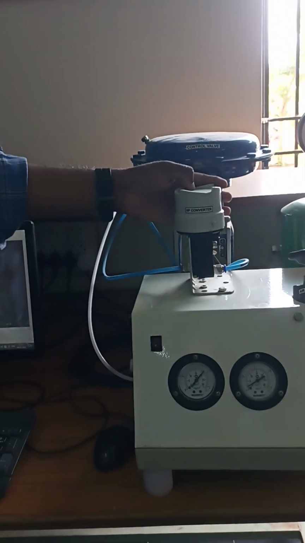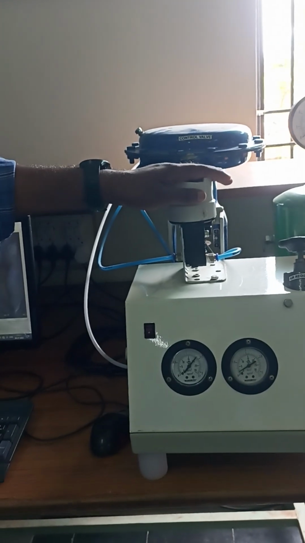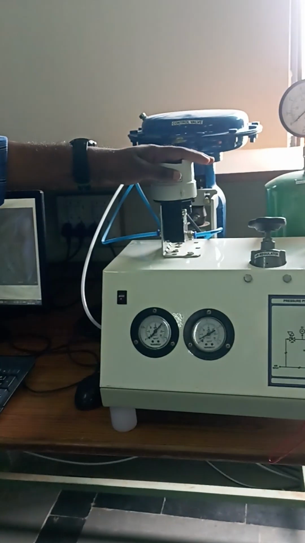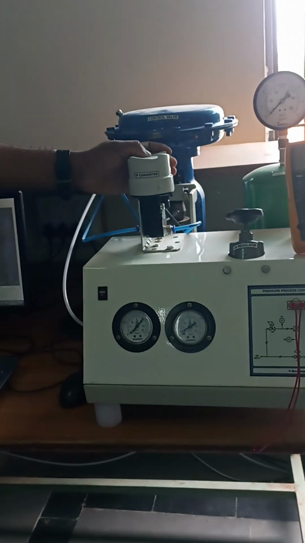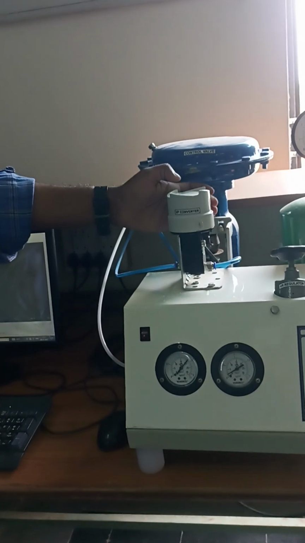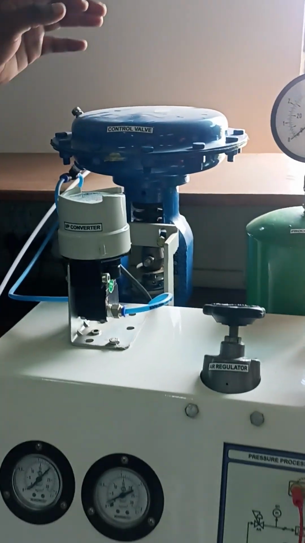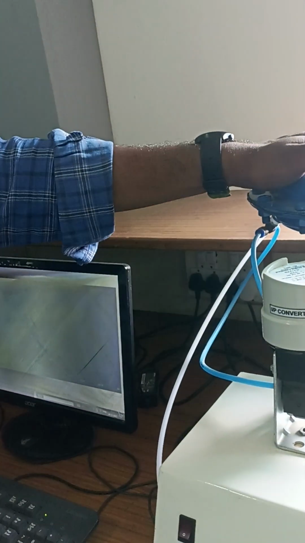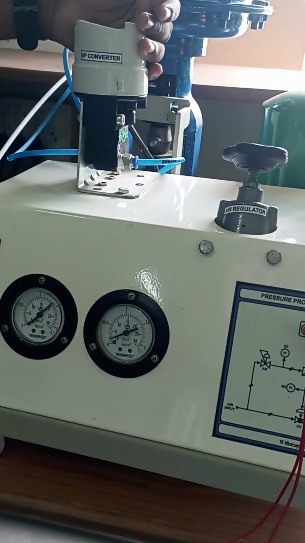For that converter, all the units here have an industrial standard current output of 4 to 20 milliamps. Once you give 4 milliamps, it will give you 3 psi. If you give 20 milliamps, it will give you 15 psi. The control valve will work up to 15 psi, so for that we are giving a supply of 20 psi.